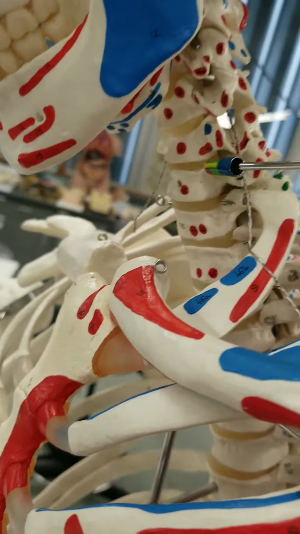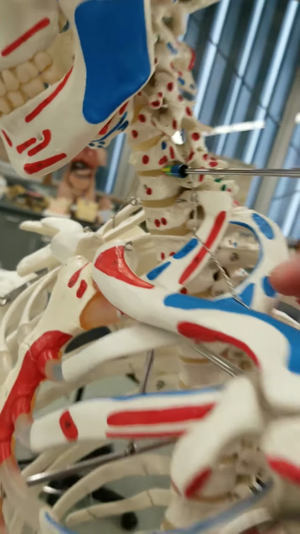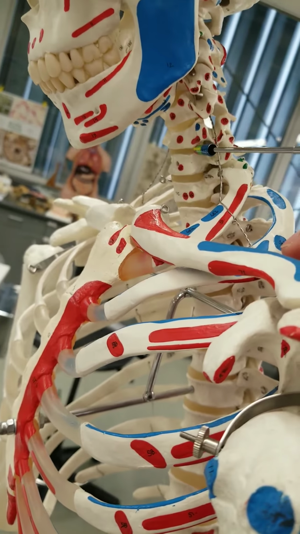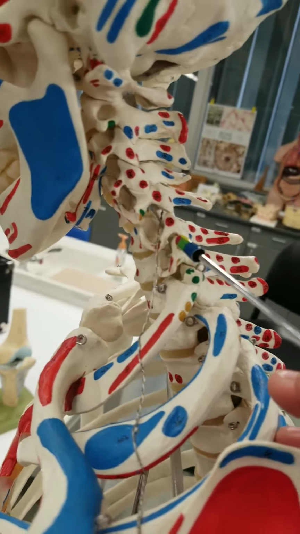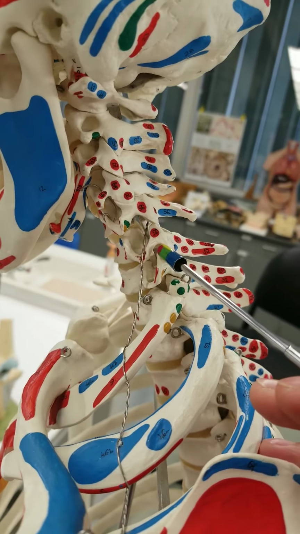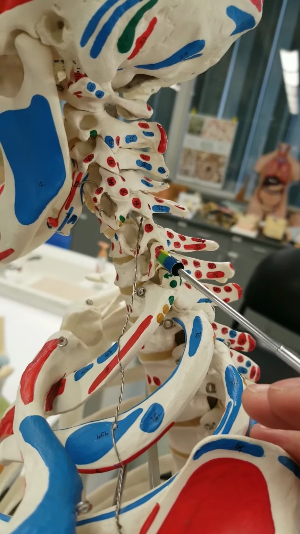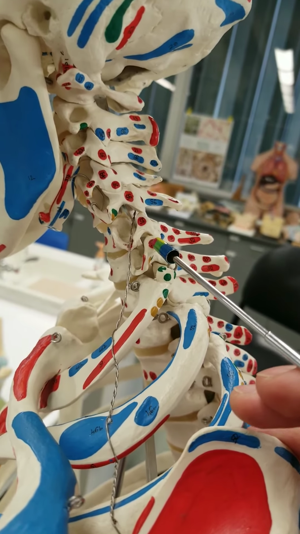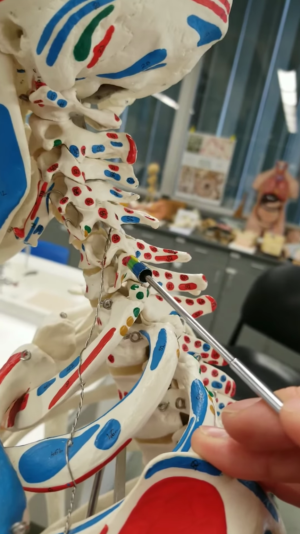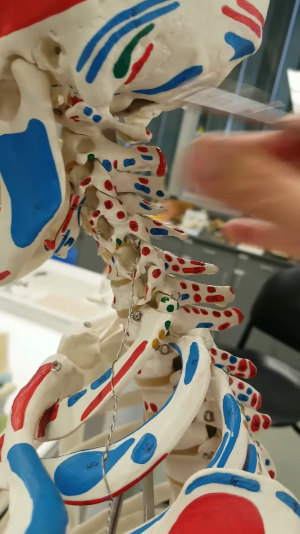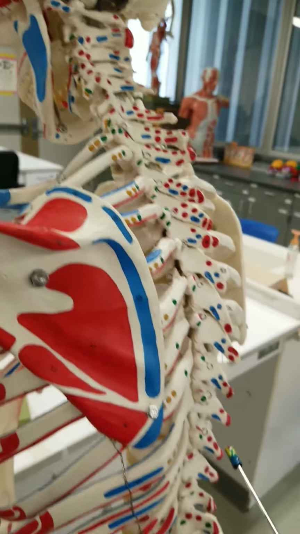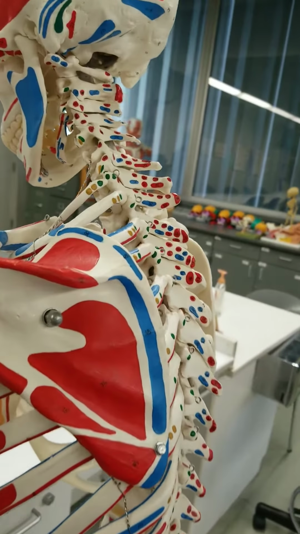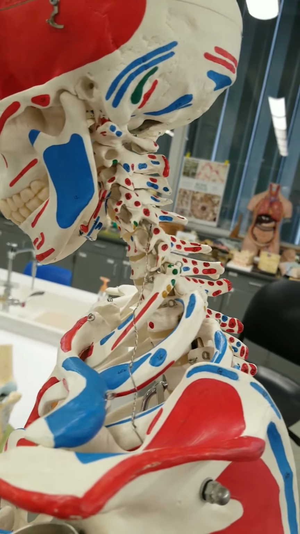While you have intervertebral discs that are synarthroses between the bodies of the vertebrae, between the superior and inferior articular facets of the vertebrae, those are synovial joints. They're called Z joints. Z stands for zygapophyseal. These are the highly movable joints that allow you to flex and extend your spine. Zygapophyseal joints.